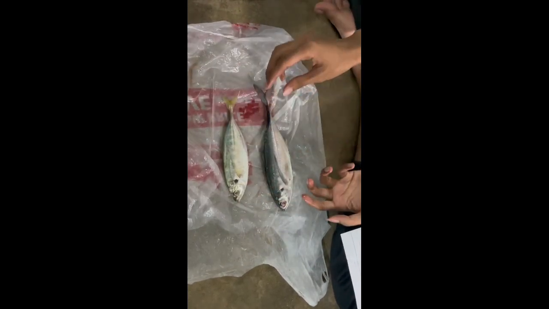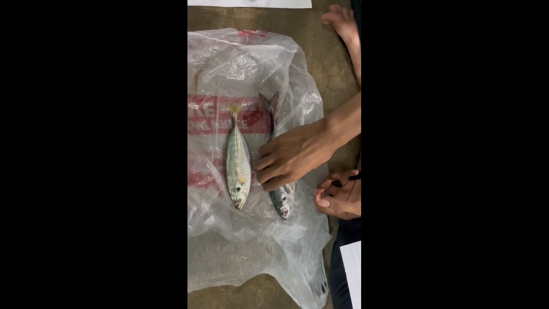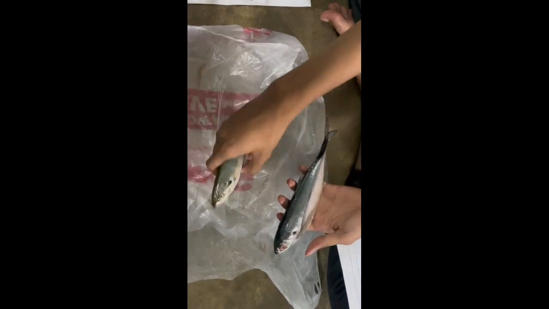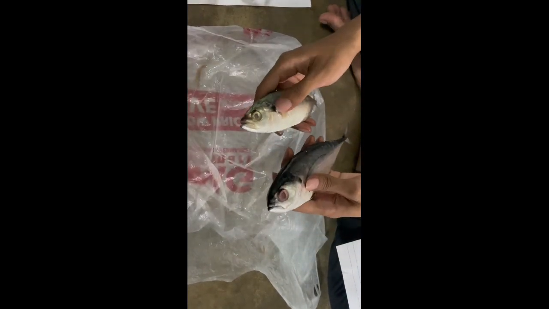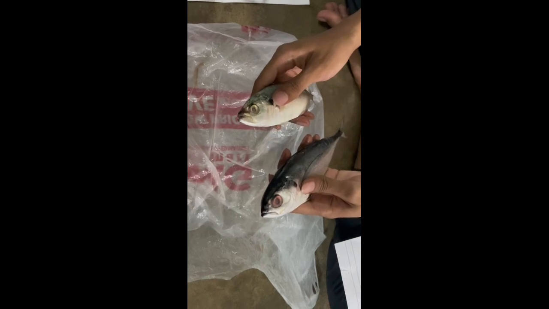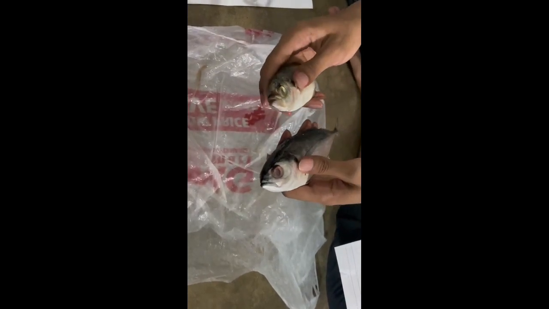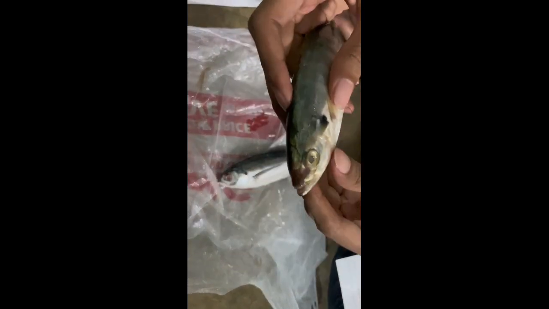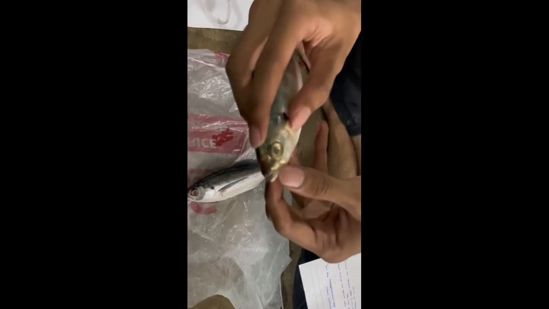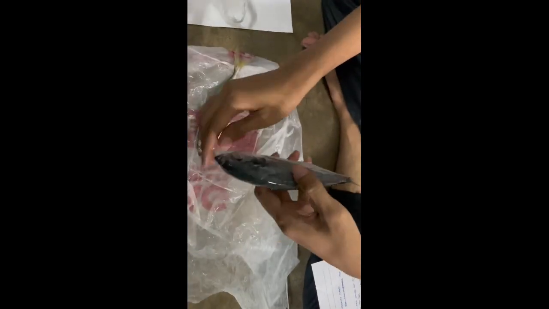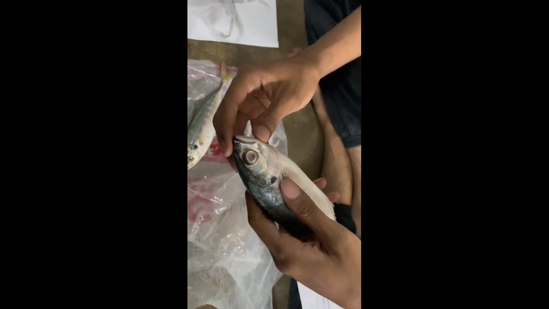And the next, we will talk about the mouth of these two fishes. They both have a terminal type of mouth, and yellowtail scat mouth is generally a bit in front of the nose, while the torpedo scat is more symmetrical.